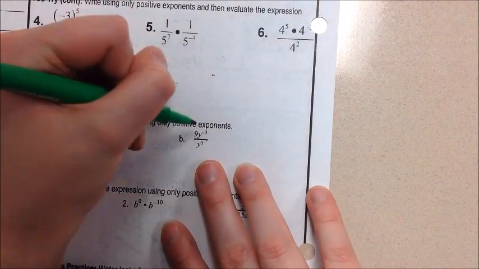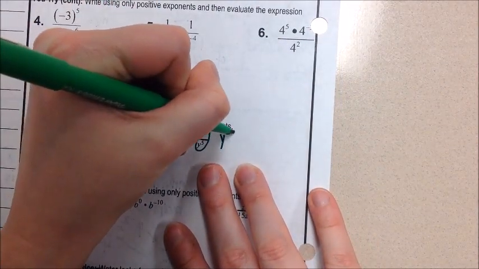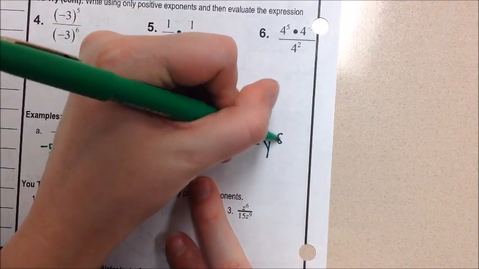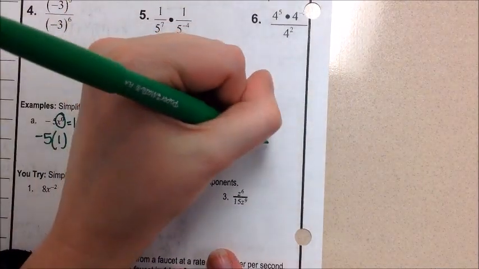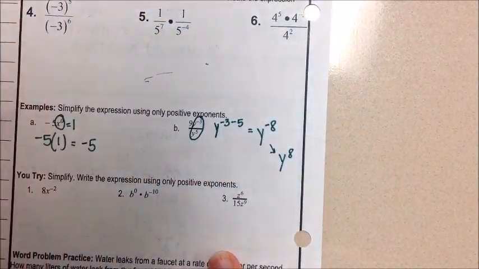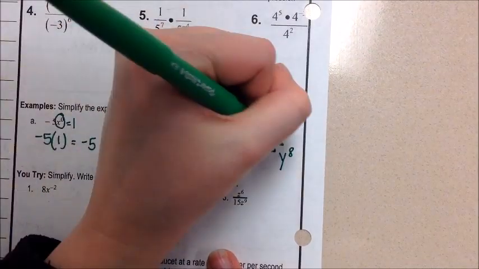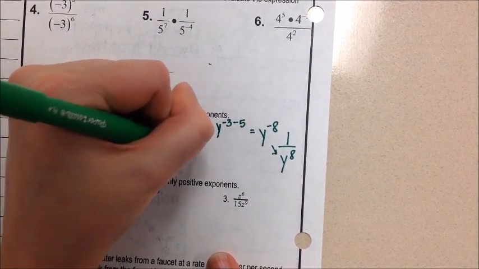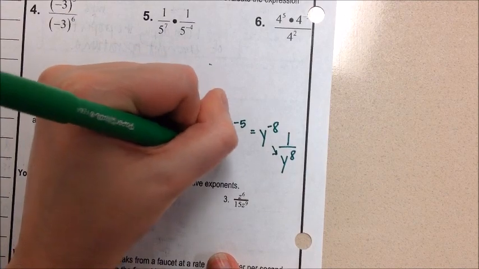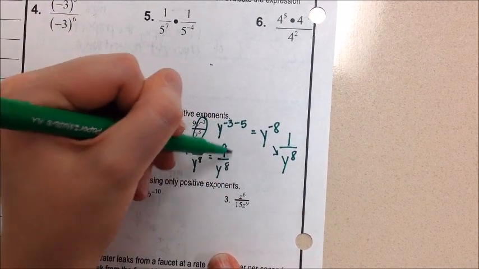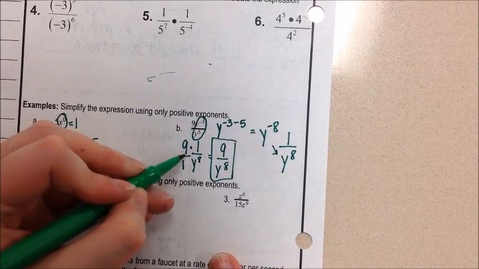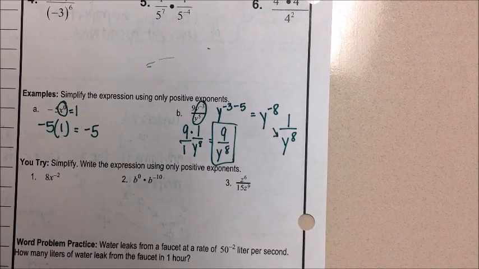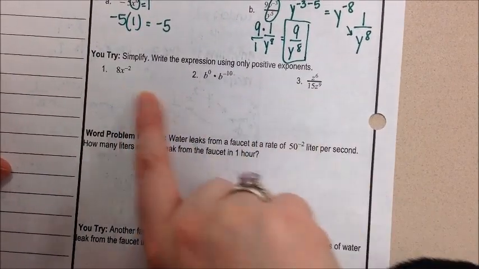Okay, so now I'm going to simplify this. So I have y to the negative third minus 5, because I subtract. So that's y to the negative 8. And the reciprocal of y to the negative 8 is, oops, 1 over y to the 8th, I'm sorry. So now I have 9 times 1 over y to the 8th, which just simplifies to 9 over y to the 8th, like that. Because this is 9 over 1, so 9 times 1 is 9. 1 times y to the 8th is just y to the 8th. Okay, go ahead and answer this one.